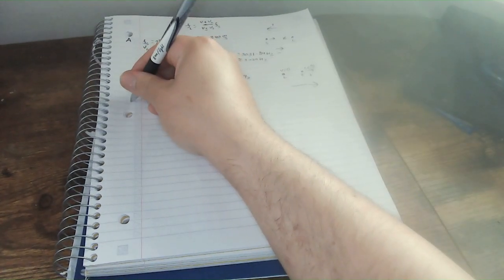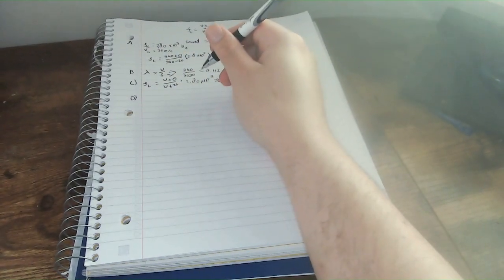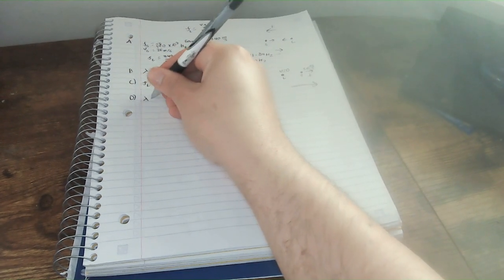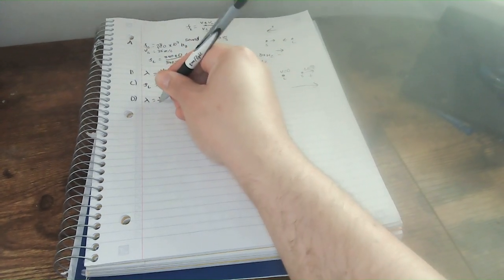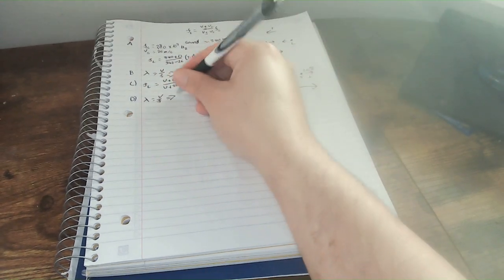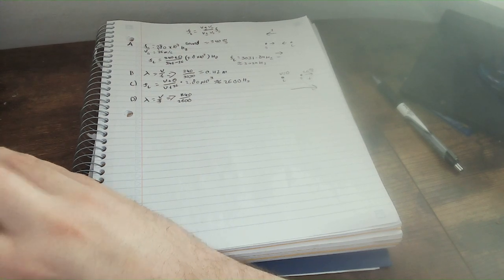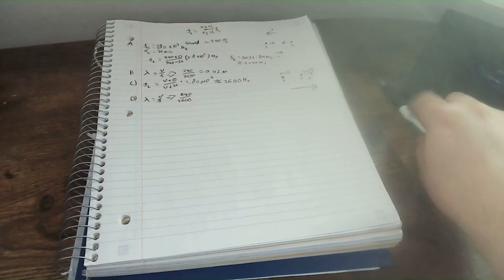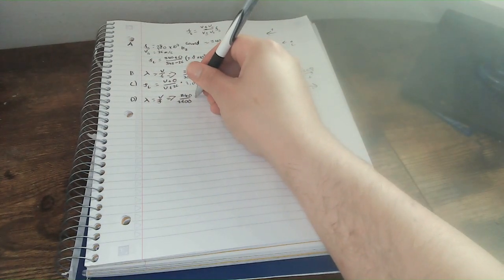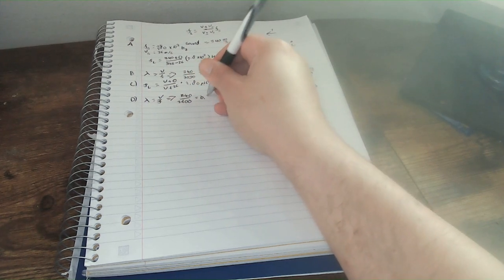Okay, and then part D is pretty much the same as part B. It's just asking us for the wavelength of this. So I guess no more speculation on what I say. Wrong. We can see for ourselves what it is. So then we plug in 340, divide by 2600. Then we will see. 340 divided by 2600 is 0.13074. So we'll round that off to 0.131.